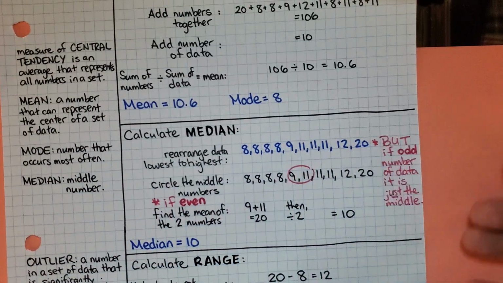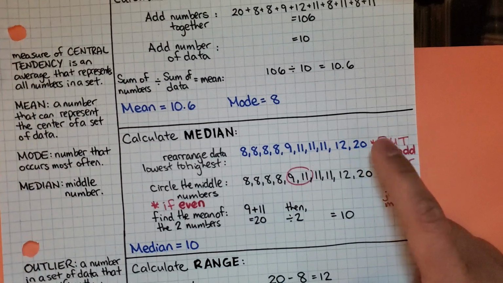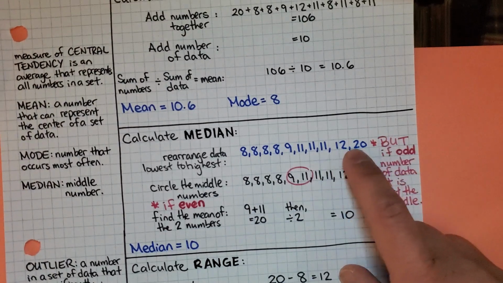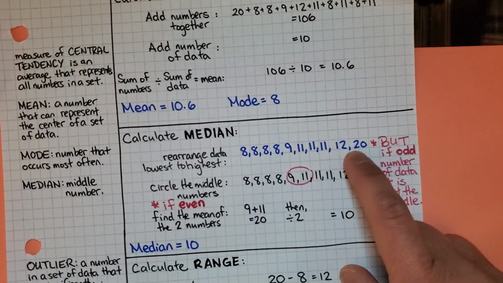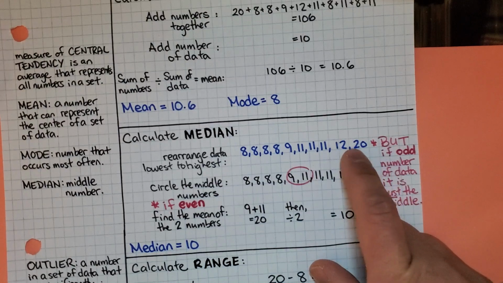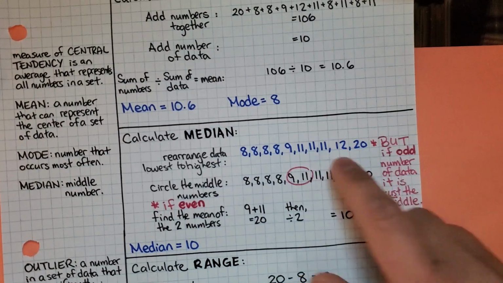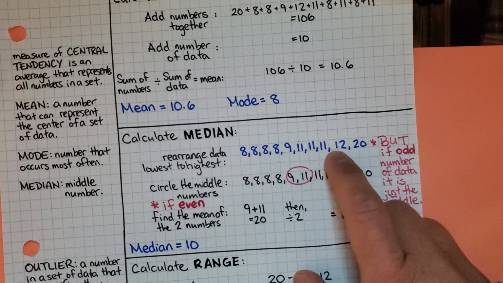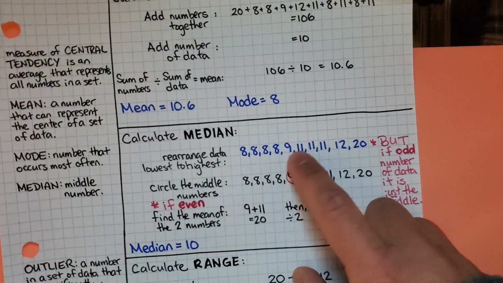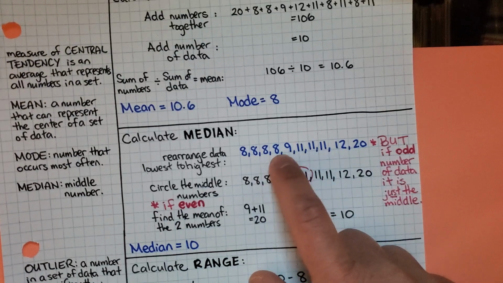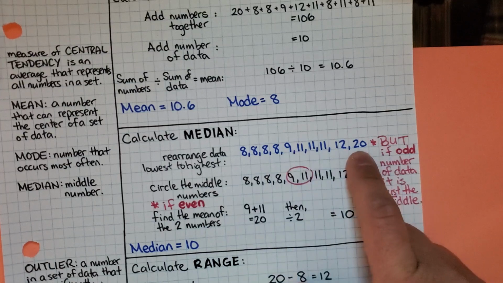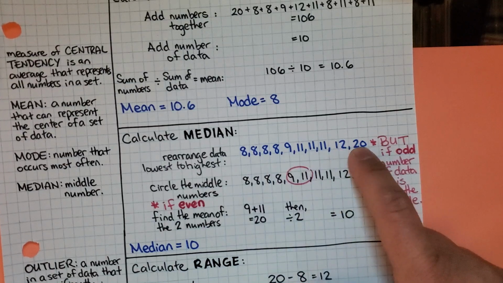We identified that 20 as being the outlier because the difference between 12 and 20, that's 8. That's pretty significant, right? Versus this difference, 11 to 12, only 1. This one, only 2. And this one, only 1. So because of that significant difference right there, we identified that 20 as being the outlier.